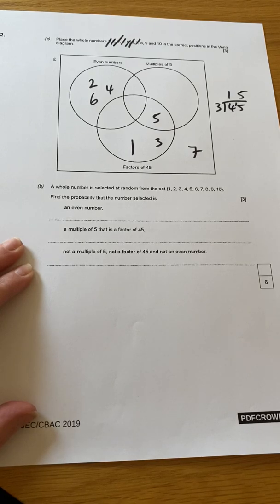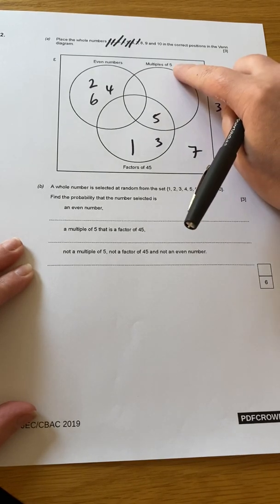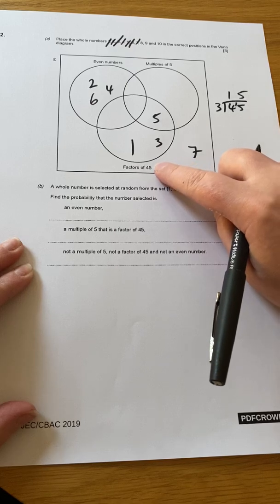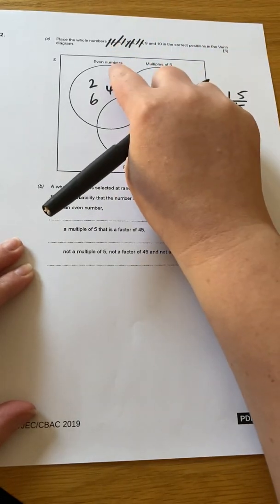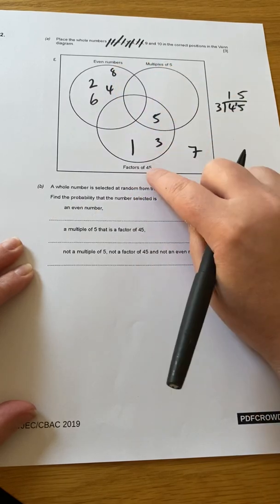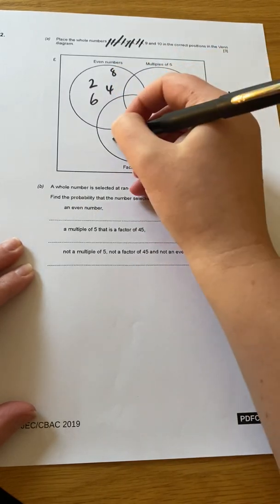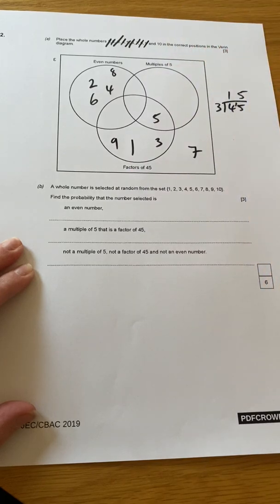8. 8 is an even number. It's not a multiple of 5, so it doesn't go in that circle, and it's also not a factor of 45, so it can just go up there. 9, not an even number, not in the 5 times table, however, it does go into 45, so 9 needs to go in there. And 10 is the last one.